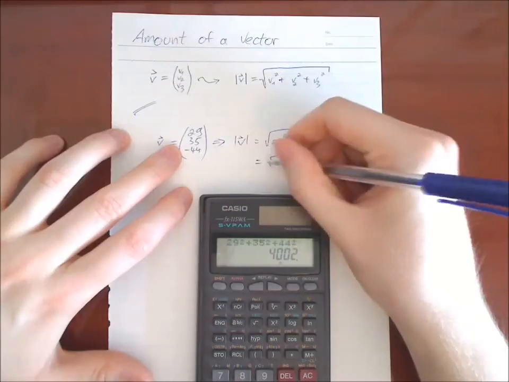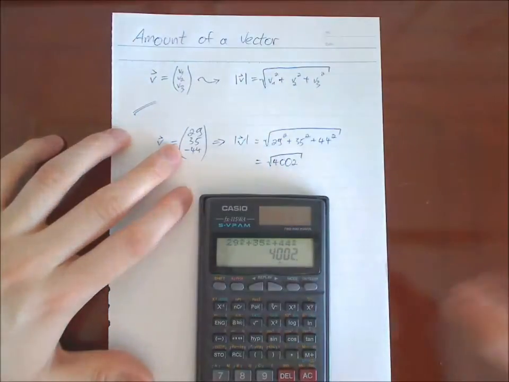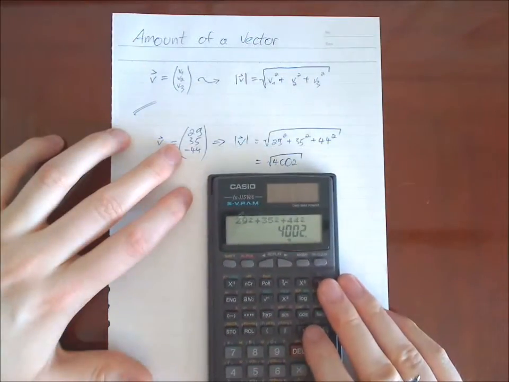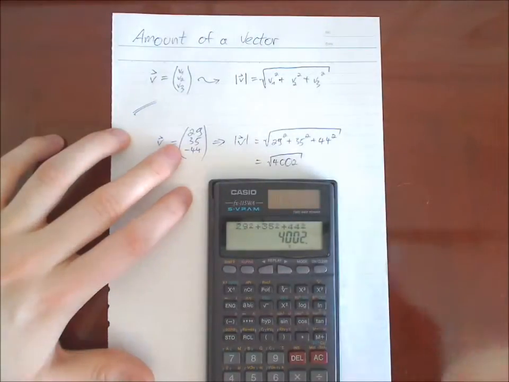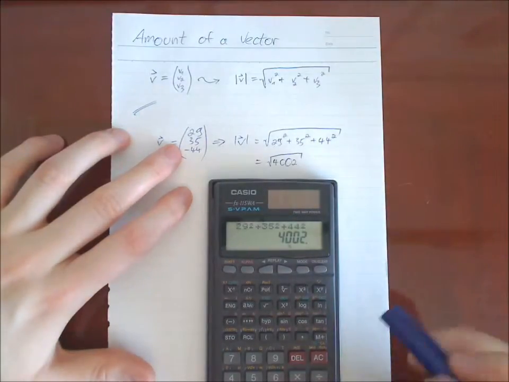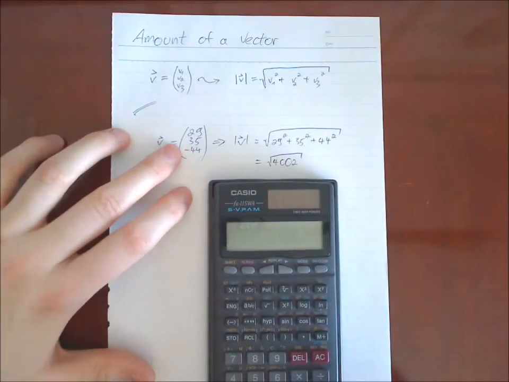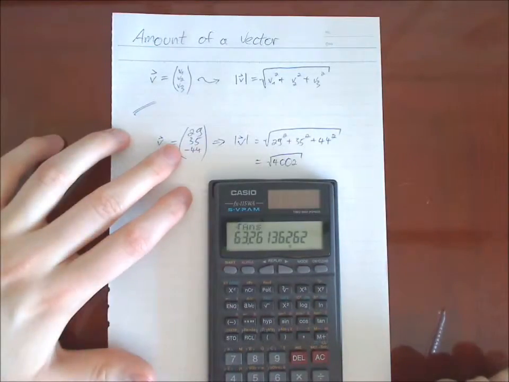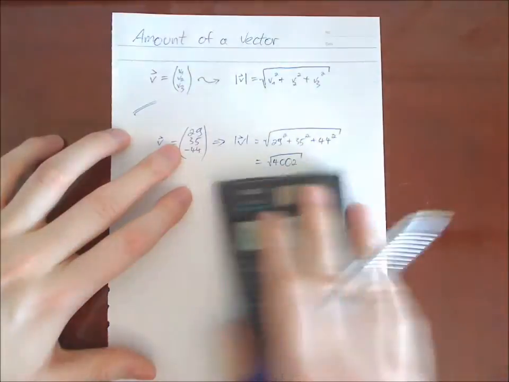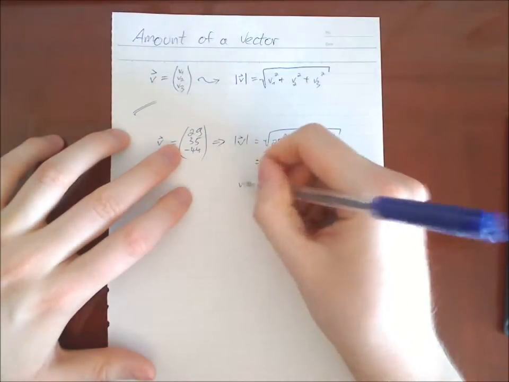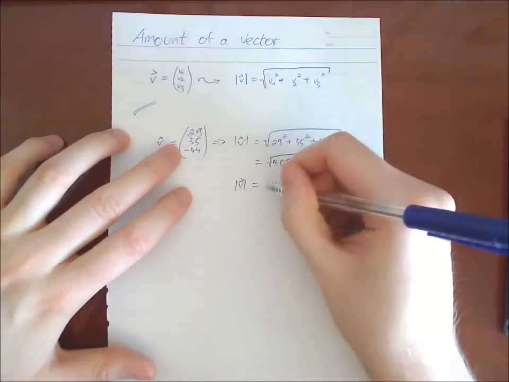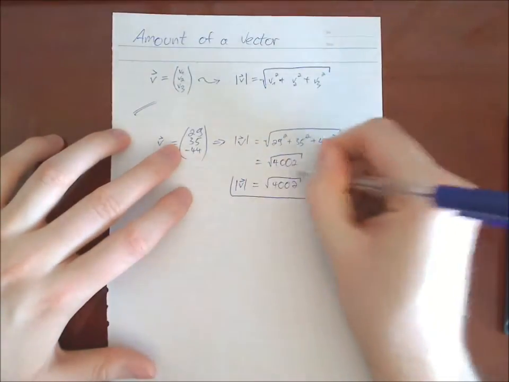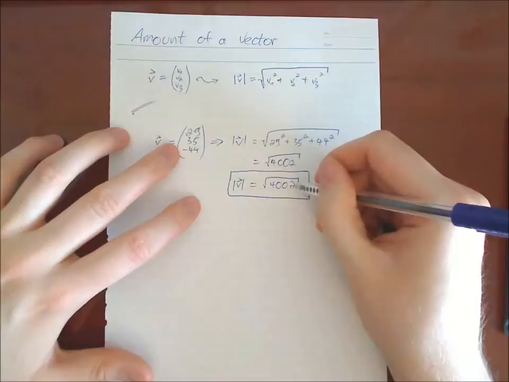In case the result of the square root would look nice, like 5 or like 10, I would write 5 or 10. But in this case, if we take the square root, it looks quite ugly, so we say the square root looks better, so we keep the square root like this. And this is the amount of the vector, so it's not too difficult.